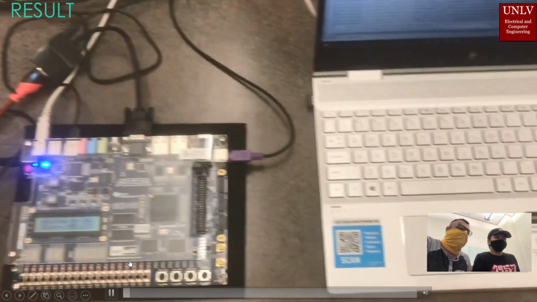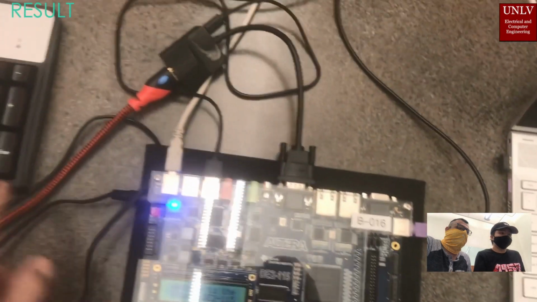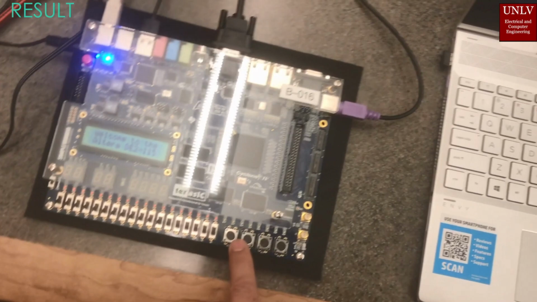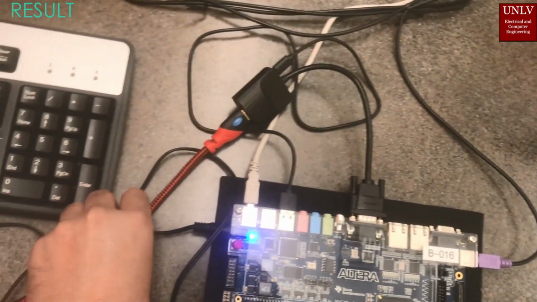Alright, this is the way our setup is designed. We already loaded up the code. We have the DE2 board, and the keyboard, which is going to control the board unless we want to use these buttons. We can also use these buttons. And we have the VGA to HDMI connected to this screen. And this is the result. This is what we came up with.